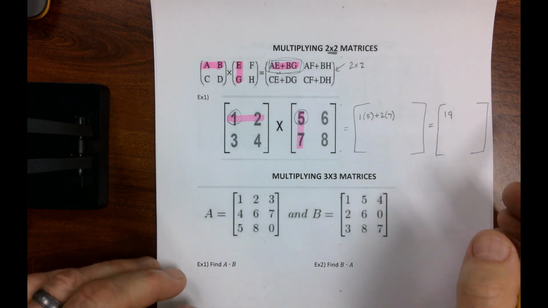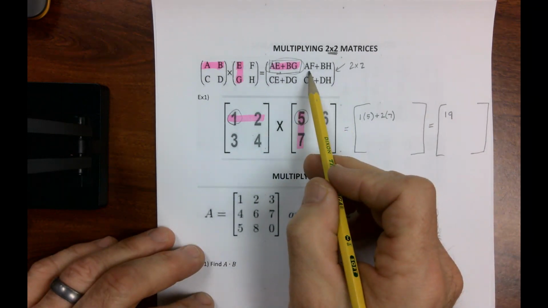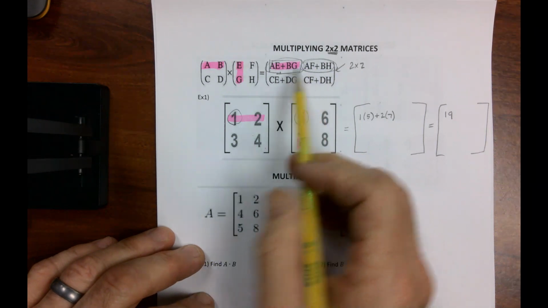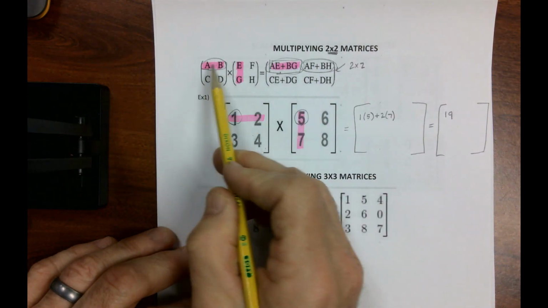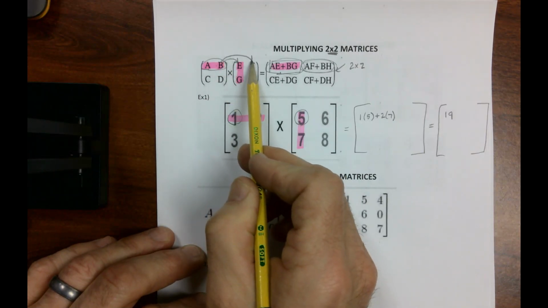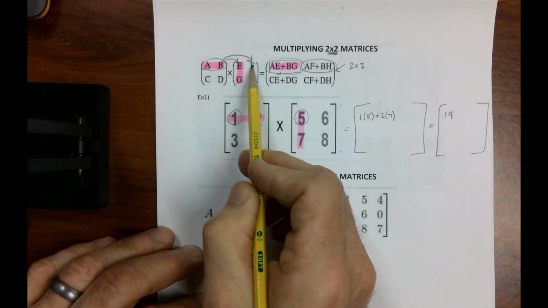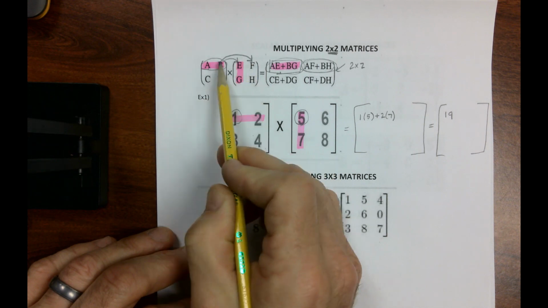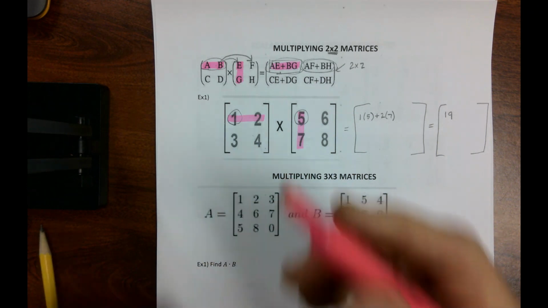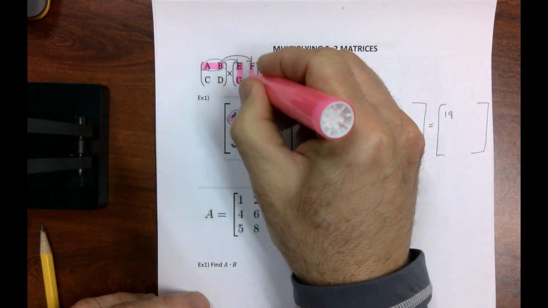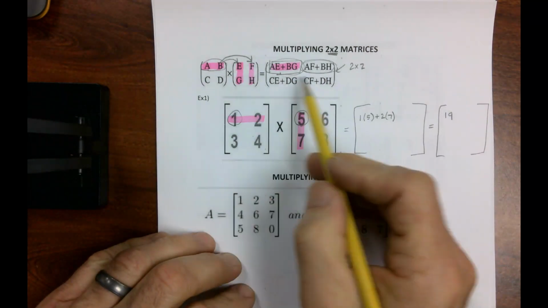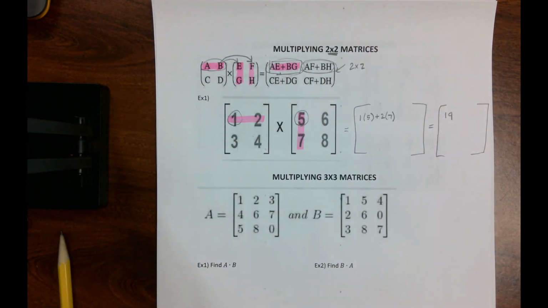But wait a minute, what's up here? As you can see, now they're saying throw this row. Now that you've thrown it through that first column, now throw it through the second column. So A times F plus B times H. So we're going to take that and now throw it through this one. This is going to get messy if I try to use colors the whole time. Alright, so let's apply that to this problem.